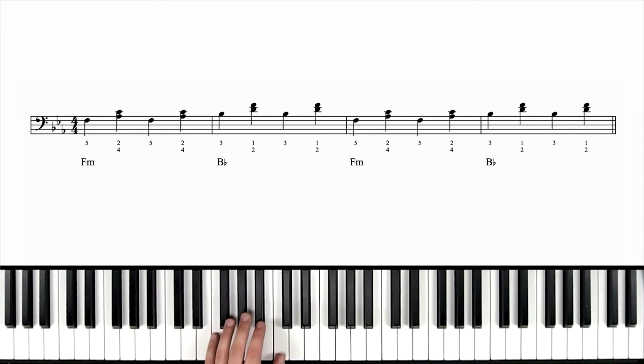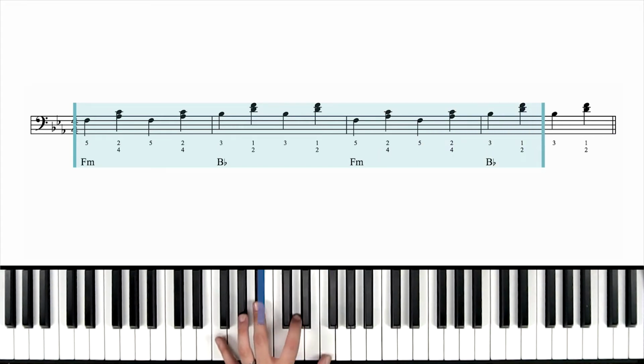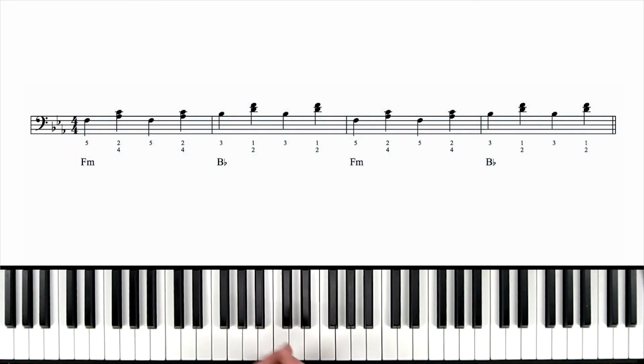Now let's talk about that pattern. We've got our low note, or the root of the chord, playing by itself. And then we have the top two notes playing afterwards. So beat 1, beat 2, beat 3, beat 4. Same thing with the B flat chord. Beat 1, 2, 3, 4. We're doing a toggle pattern. You see that? And that really is all there is to the left-hand section.